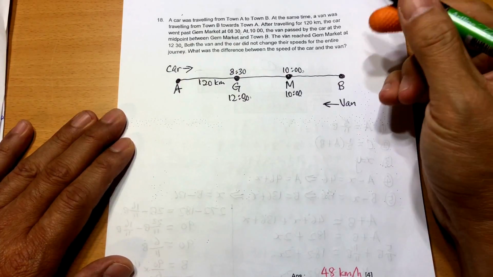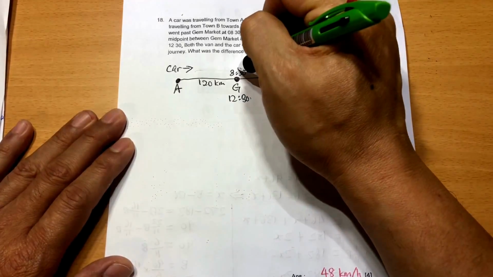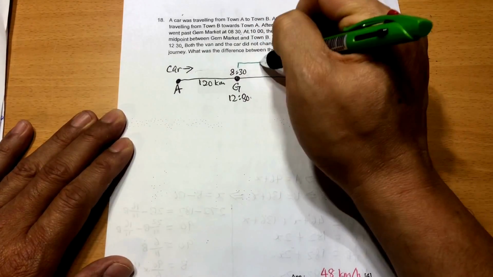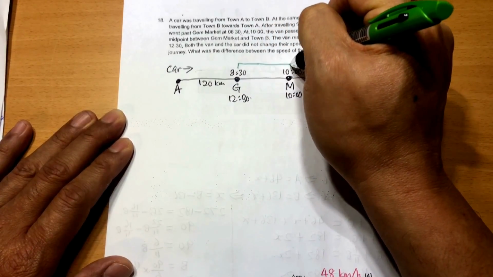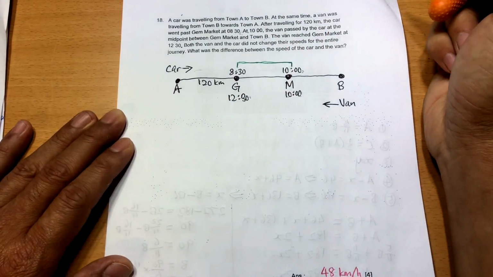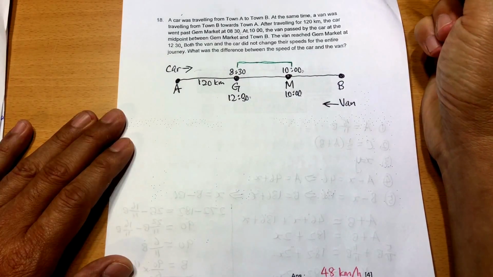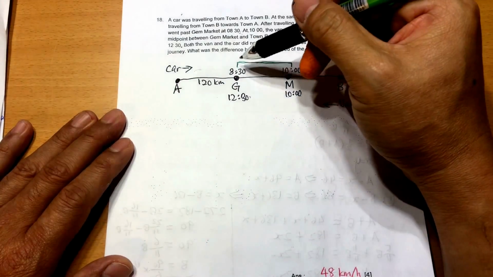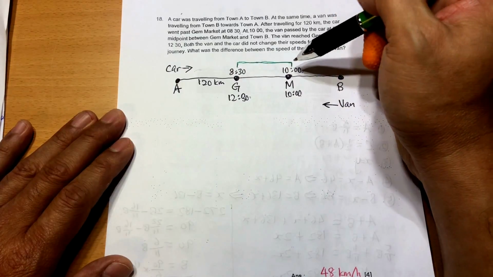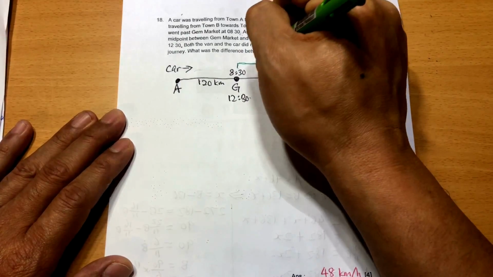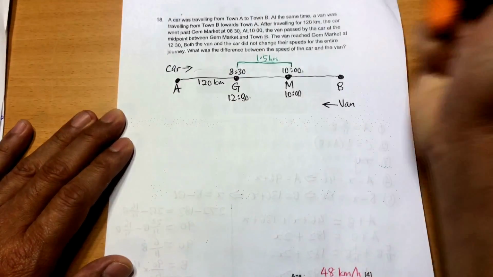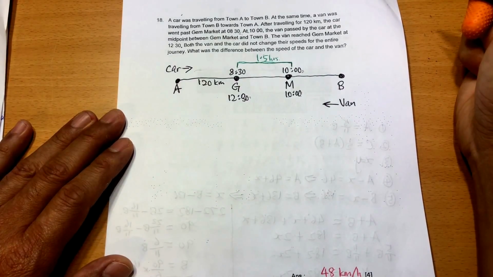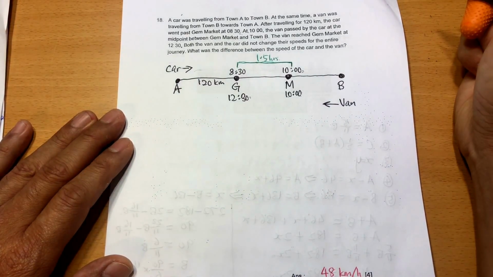Okay. So we know that from here to here, the car took 1.5 hours. So that's 8:30, 9:30 to 10. So that's 1.5 hours there.